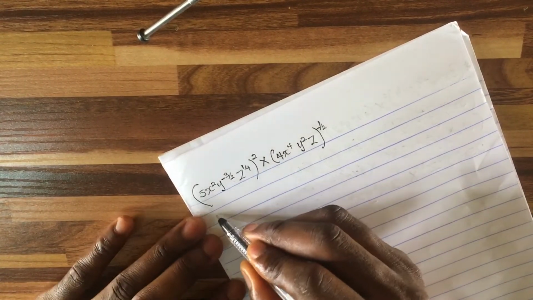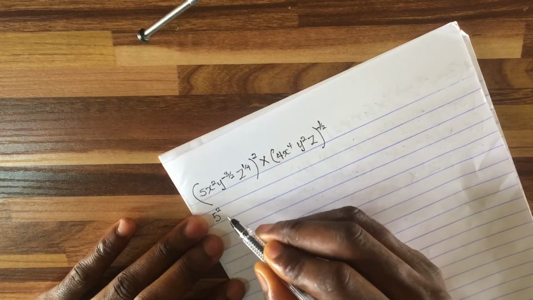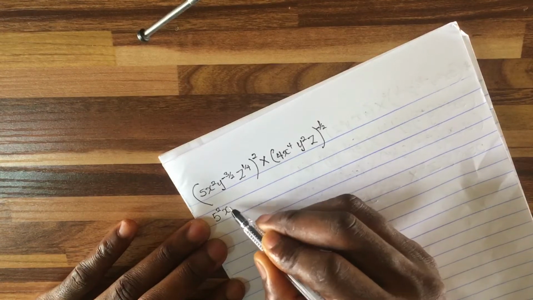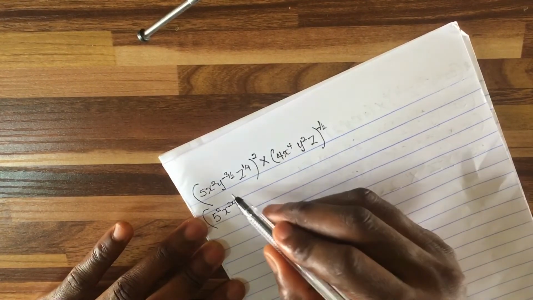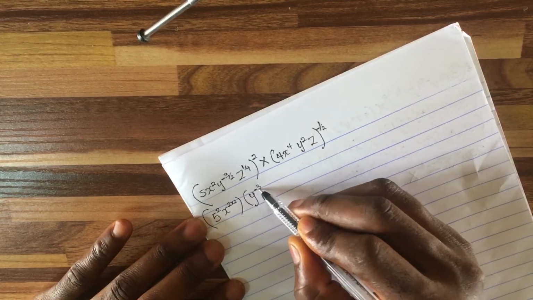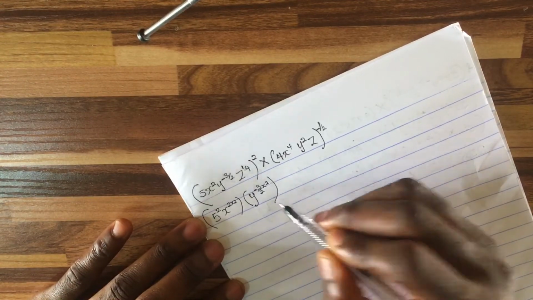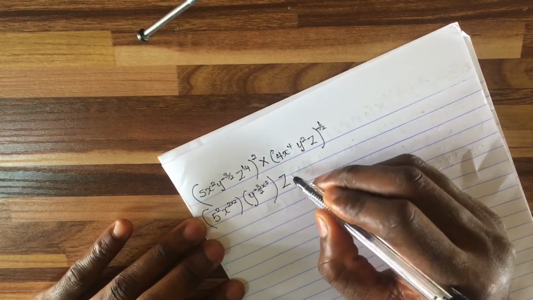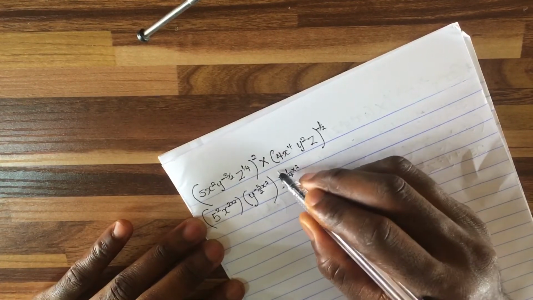We have 5 raised to the power of 2, x raised to the power of 2 multiplied by 2, y to the power of minus 3 over 2 multiplied by 2, z to the power of 1 over 4 multiplied by 2.